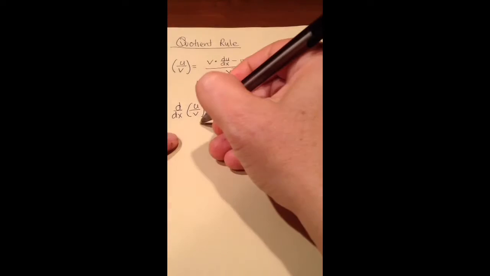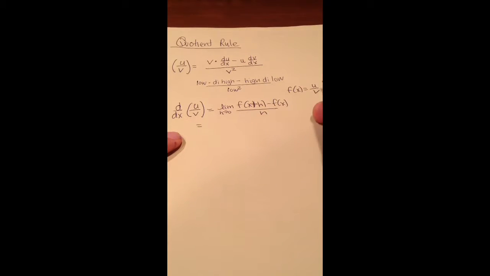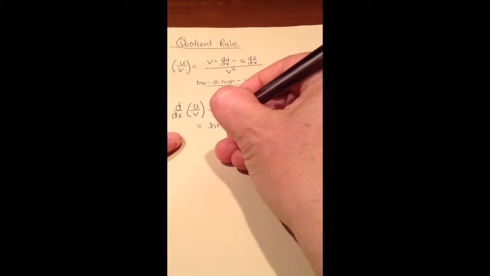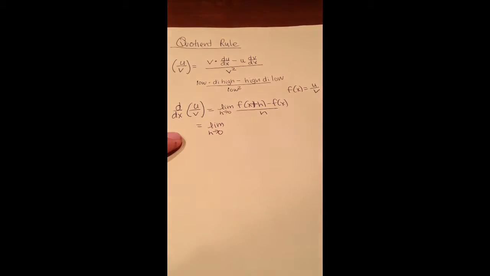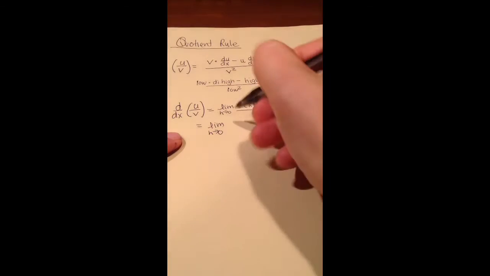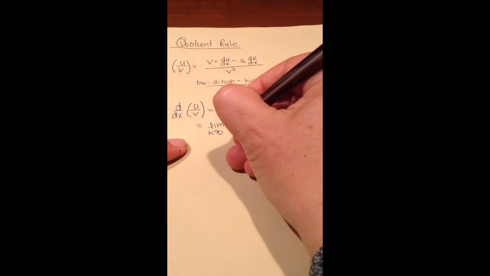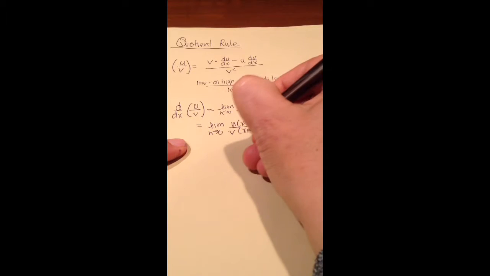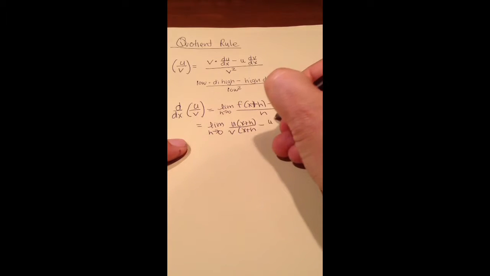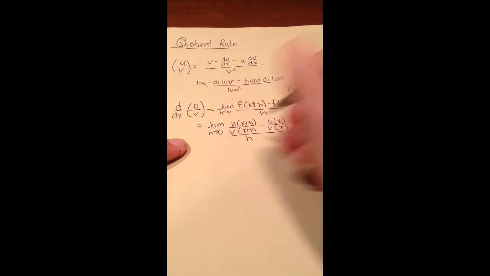Okay, so when I do that, I'm going to end up with the limit as h approaches 0 of, and I'm going to plug u in, so it's going to be u of x plus h divided by v of x plus h, minus u of x over v of x, all over h.